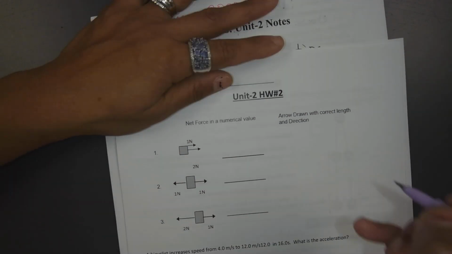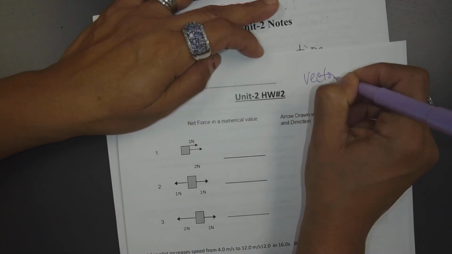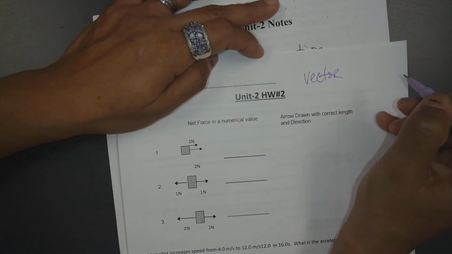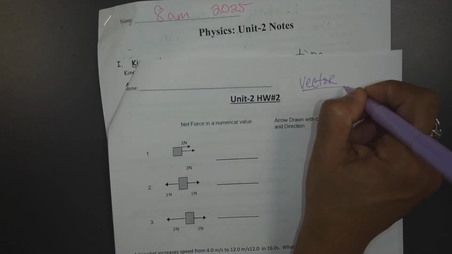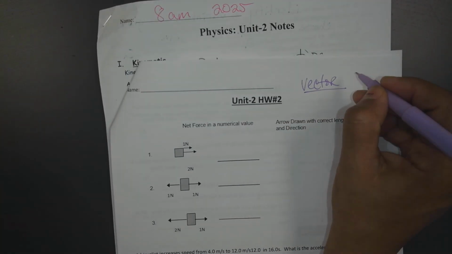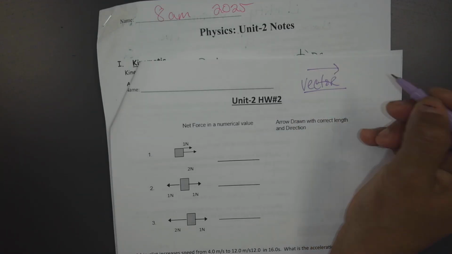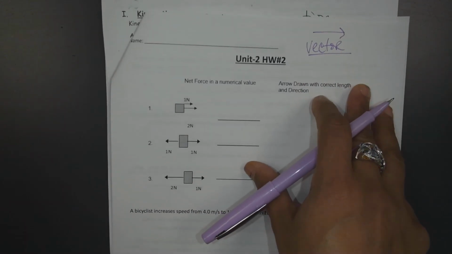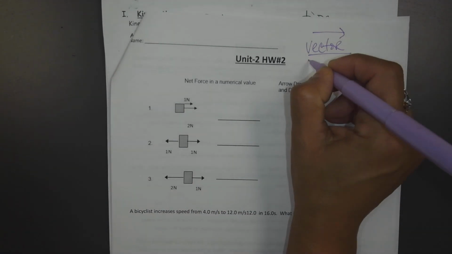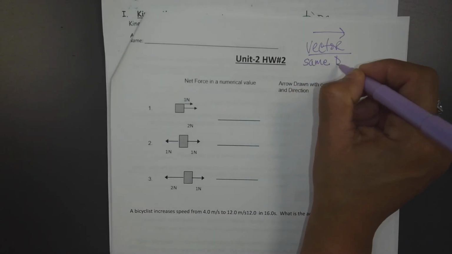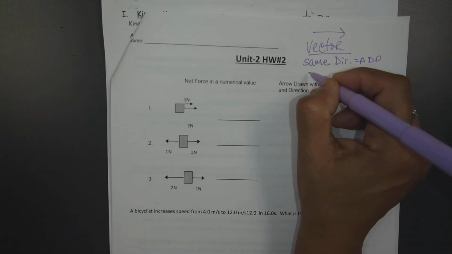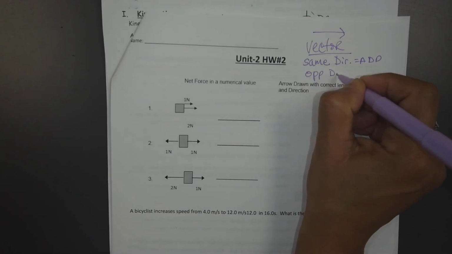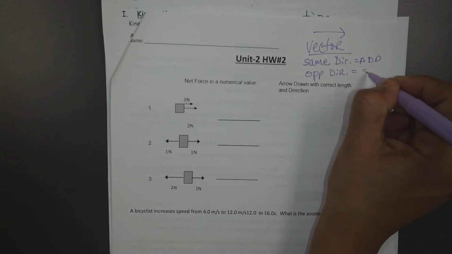When vectors... remember, everything in physics is either a vector or a scalar. And when we're looking at vectors, which are represented as arrows in physics, when they are in the same direction, we're going to add them together. And when they are in opposite directions, we're going to subtract them.